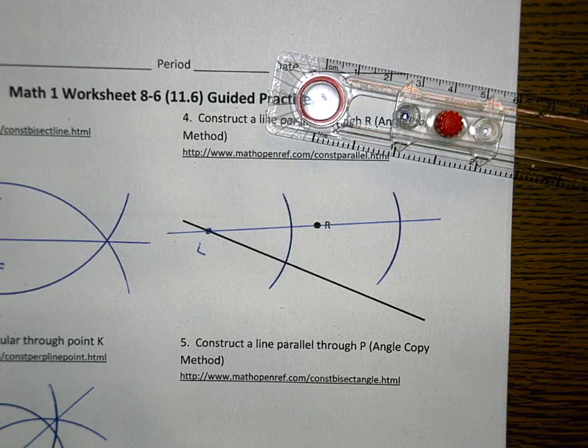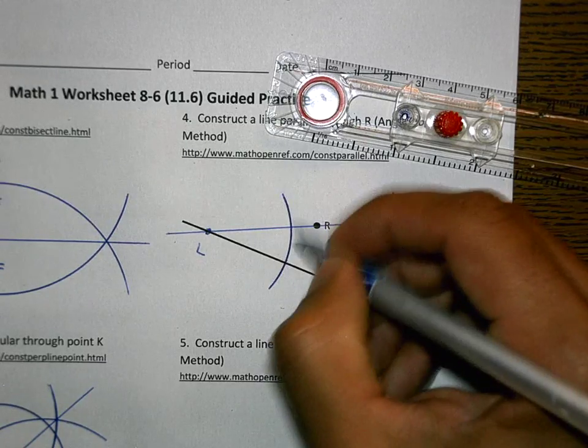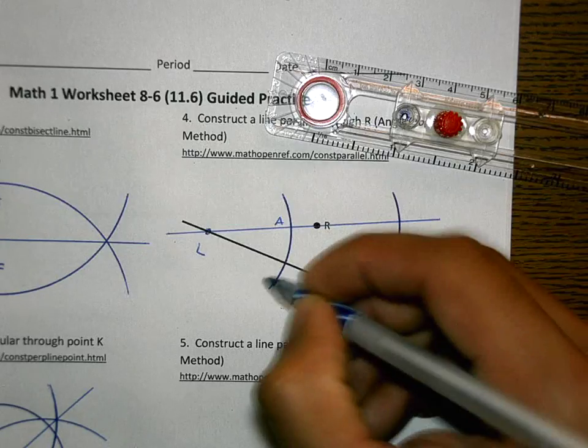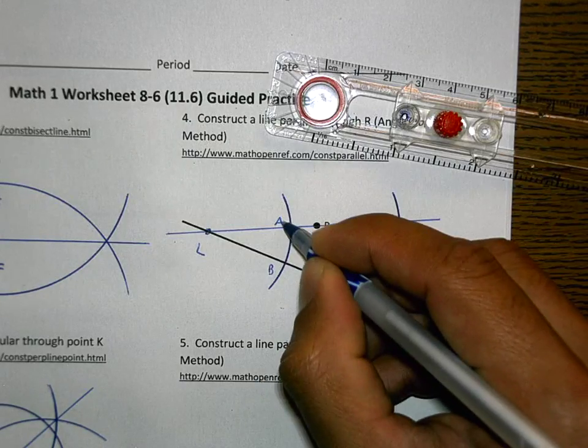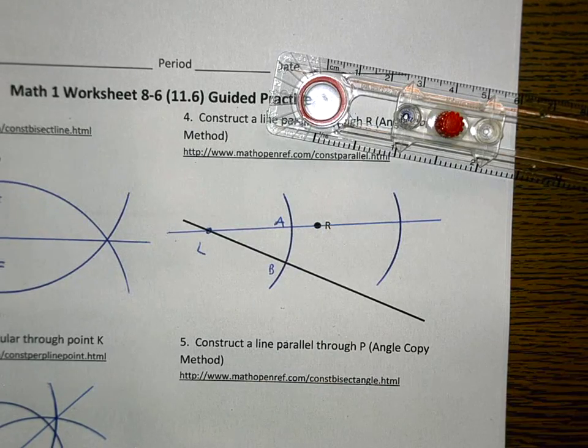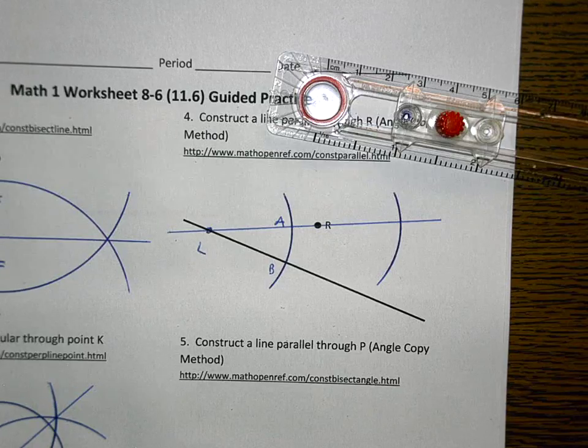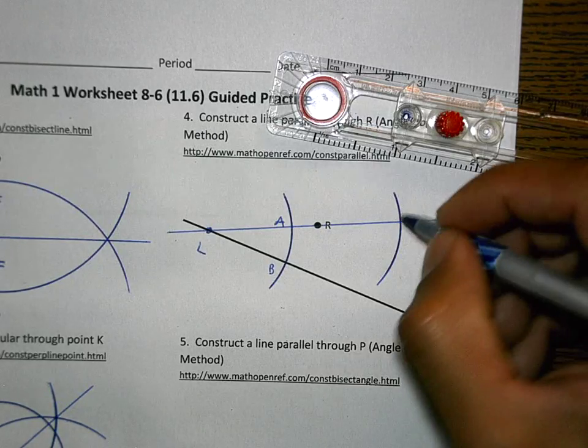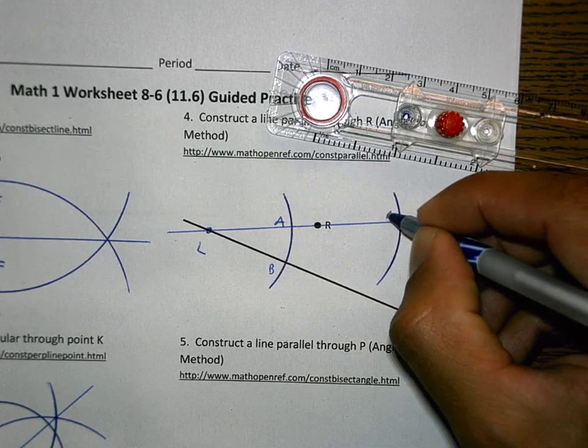What I want you to do next, now that you've done that, is we're going to start labeling some points. Okay? I'm going to call this intersection A. I'm going to call this intersection B. And then out here, I'm going to call this A prime.